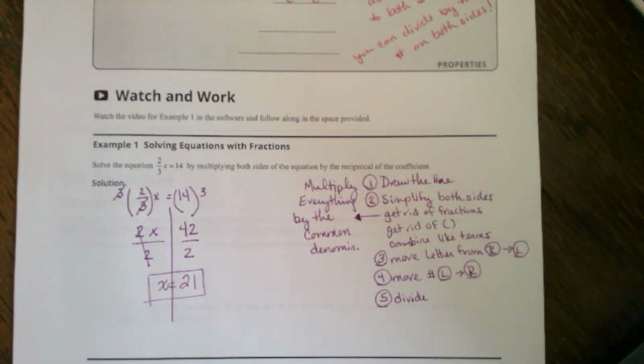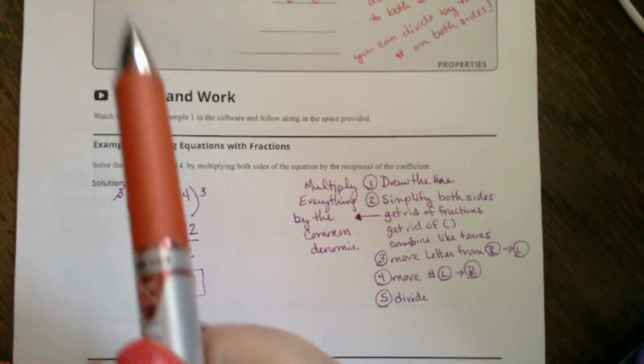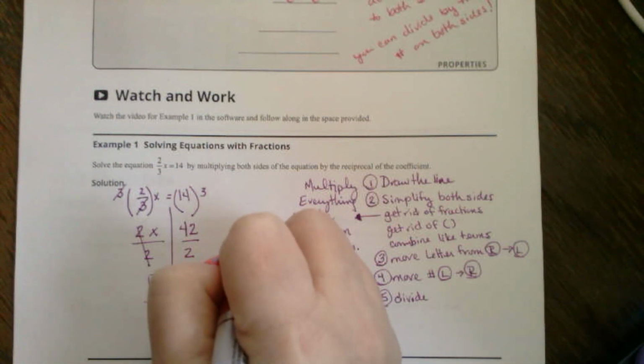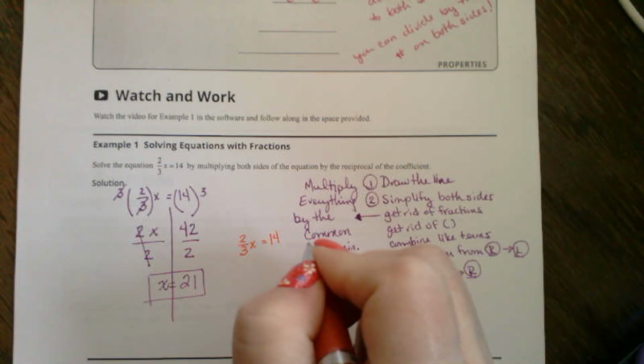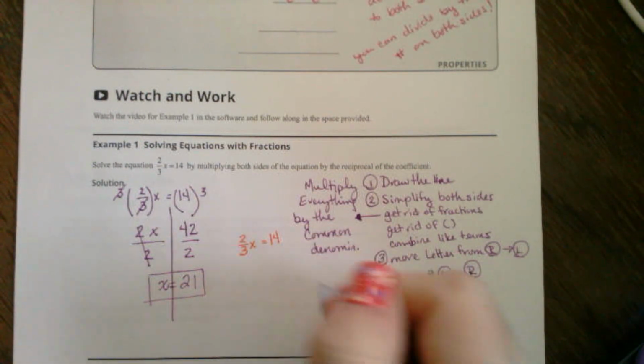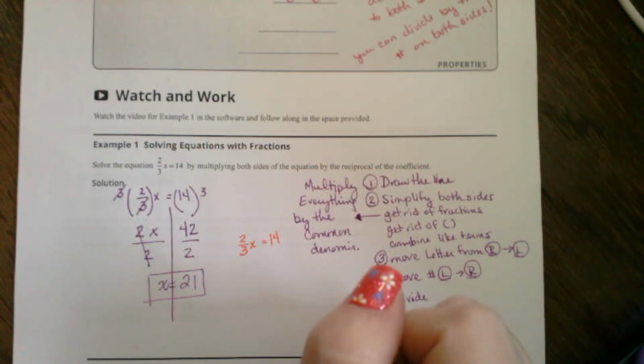Now, there are some people that say that is not the way that I learned how to take care of fractions when I was in high school. I learned something about multiplying both sides by the reciprocal. And you did. When you were in high school, they did it a totally different way. If you had 2 over 3x equals 14, they would want you to say, oh, we need to get rid of this fraction so that we can get the x by itself, and then it would be completely solved.